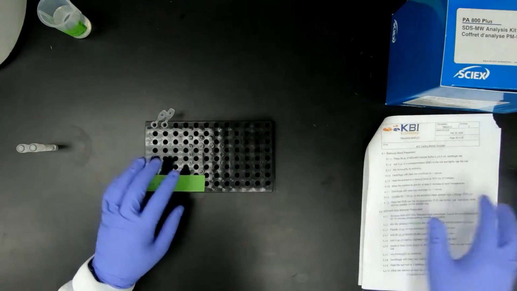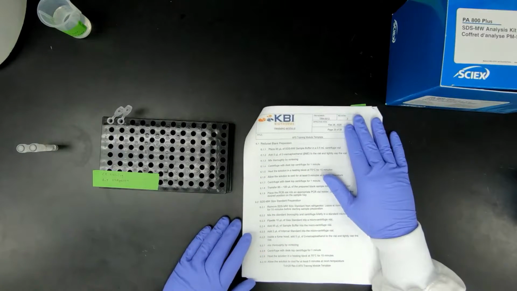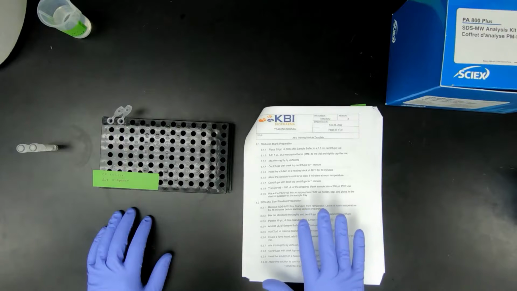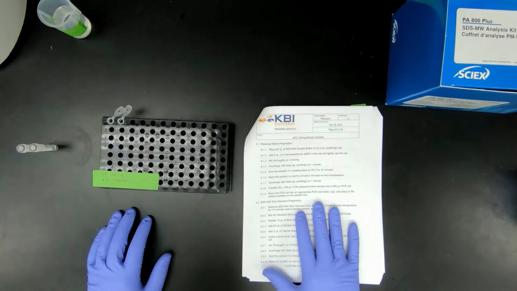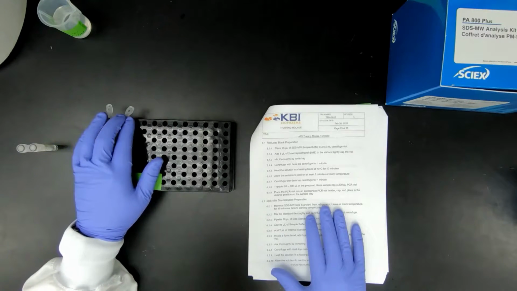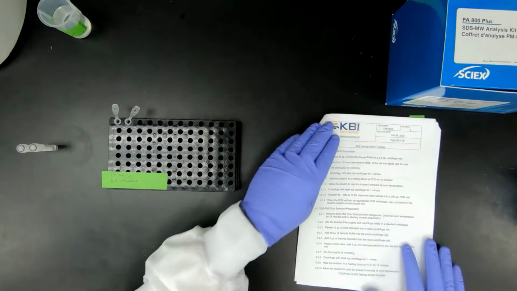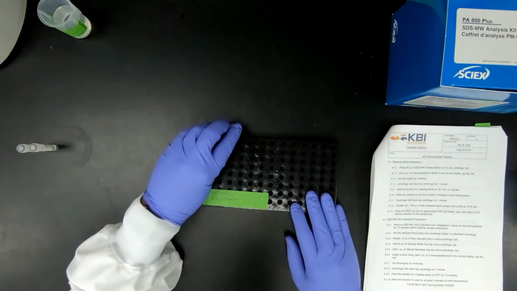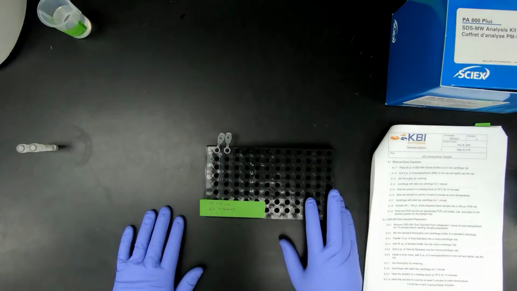If you are using TRN version 2, it also asks you to prep an IgG standard. This you do not have to do. You can skip that part. The only thing we're going to prep is the blank and the SDS molecular weight standard. First, we'll prepare the blank.